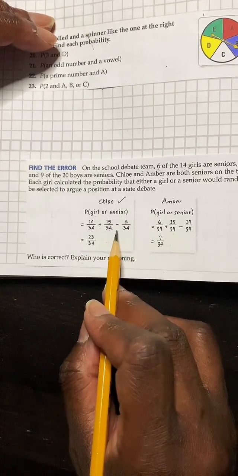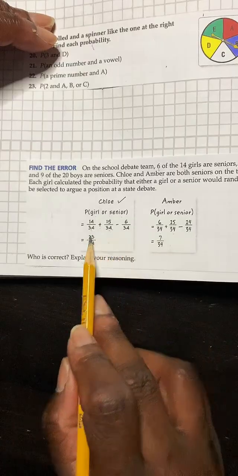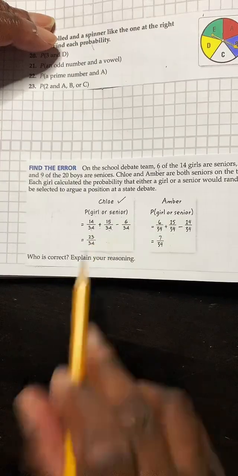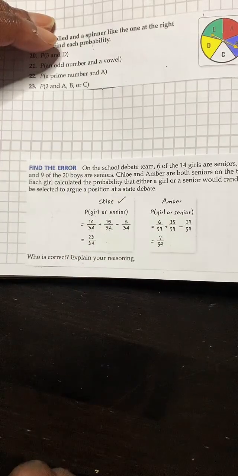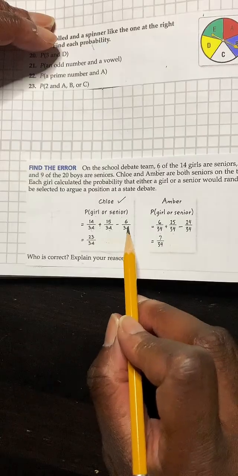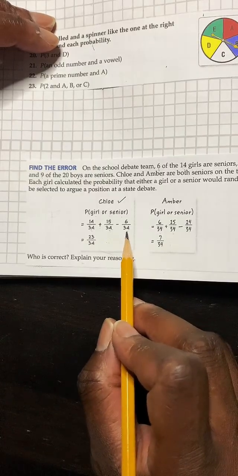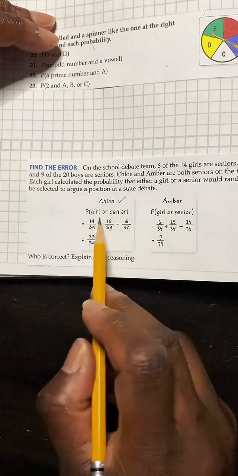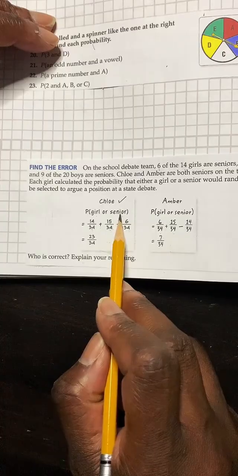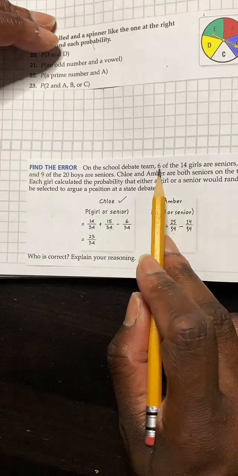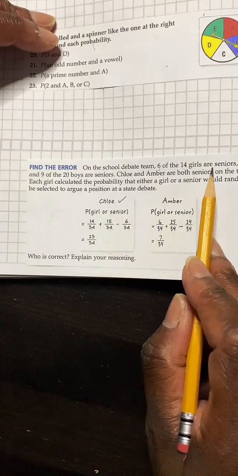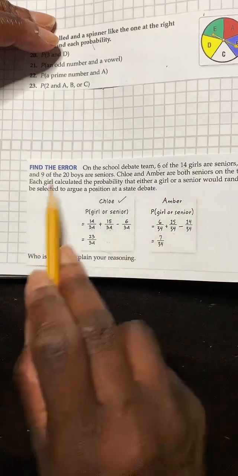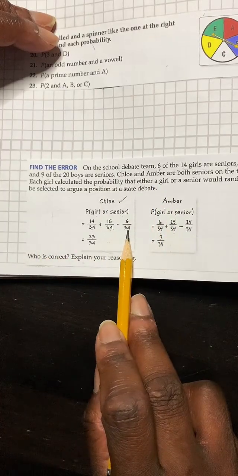But we have to take away the fact that there are girls and seniors that are being counted twice. Okay? So what we have to do is take away the ones that are a combination of both statuses, that they're a girl and they're a senior. Well, 6 out of the 14 girls are seniors. So this is the 6 that we need to put out of the total, which is the 34.